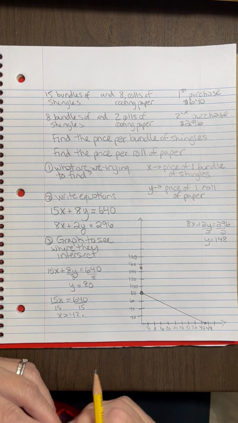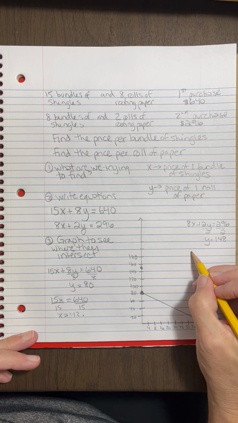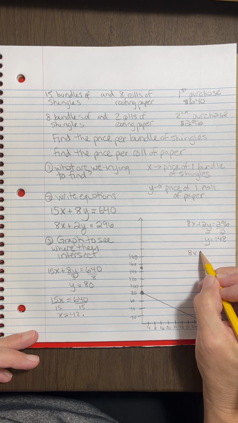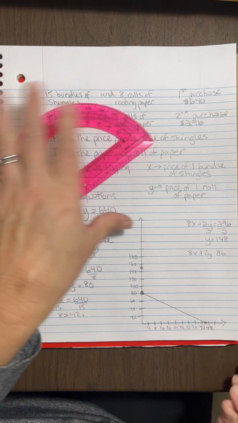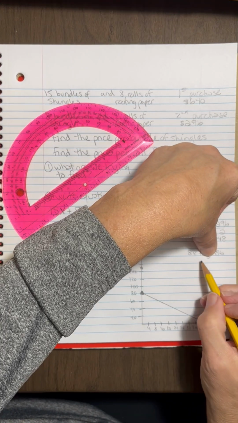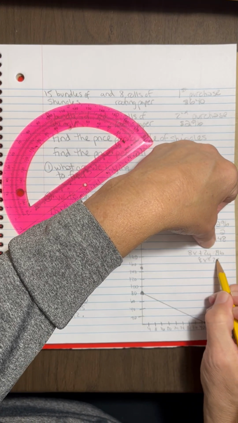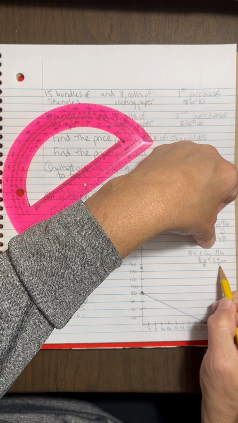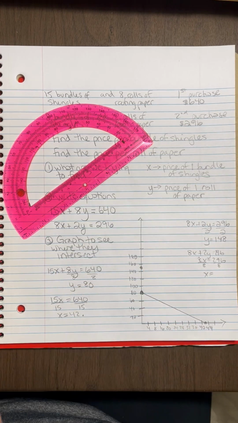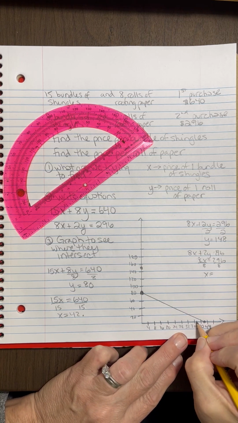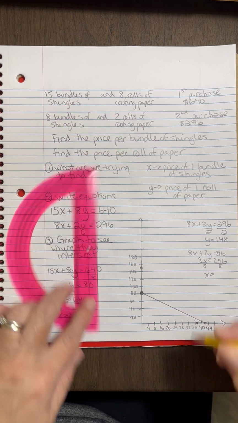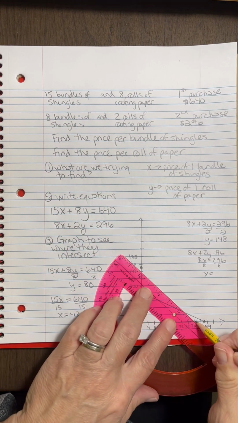And if we solve the other way, 8x plus 2y equals 296, and we put a 0 in for y, this time we have 8x equals 296, divide by 8, x is going to equal, I got a 36 something. Okay, so we're going to draw that line.